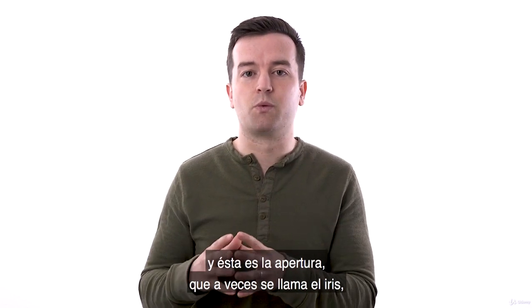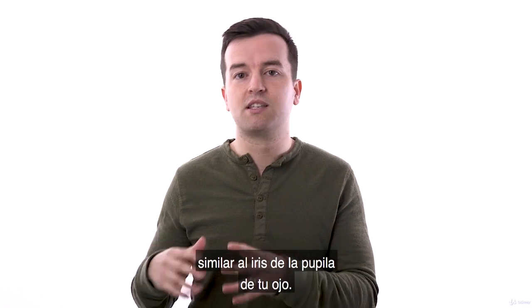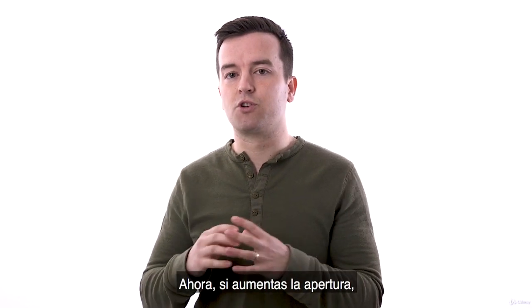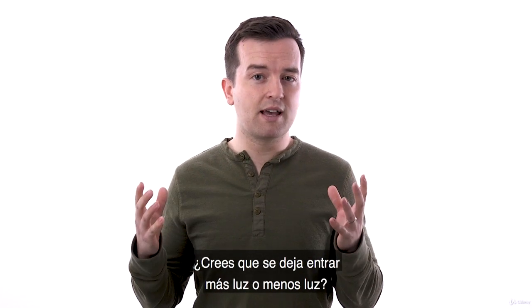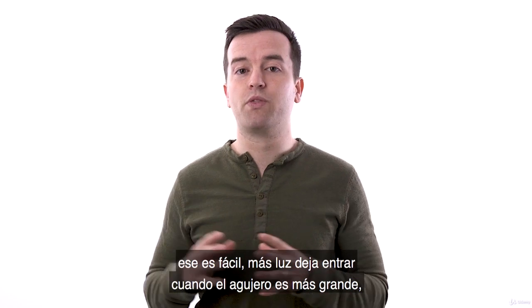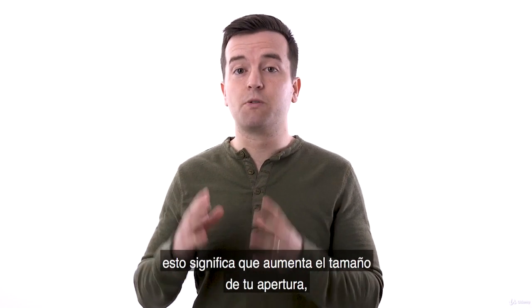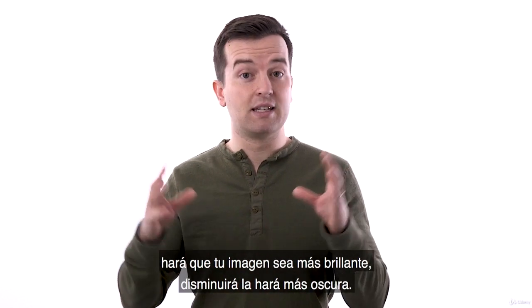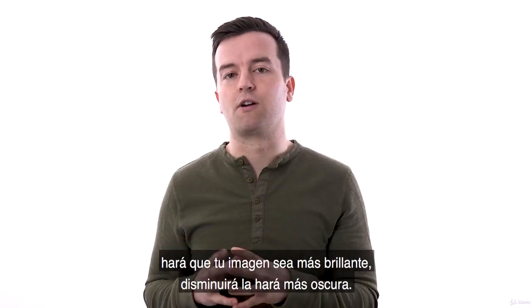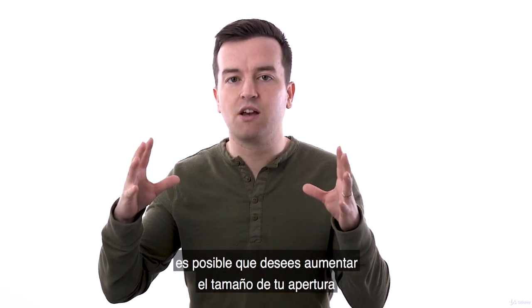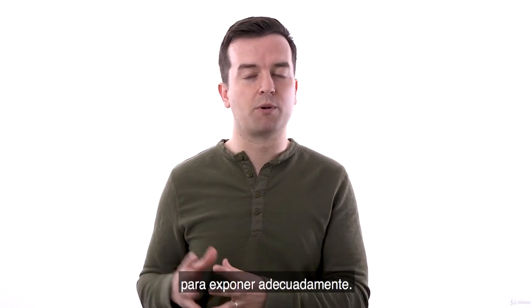And this is the aperture, which is sometimes called the iris, similar to the iris of the pupil of your eye. Now, if you make the aperture larger, do you think more light is let in or less light? That one is easy. More light is let in when the hole is bigger. This means that increasing the size of your aperture will make your image brighter. Decreasing will make it darker. So when you are in a darker location, like shooting inside a building, you might want to increase the size of your aperture to expose properly.